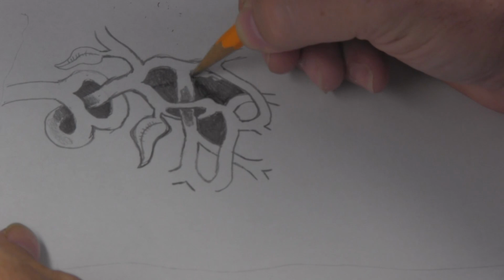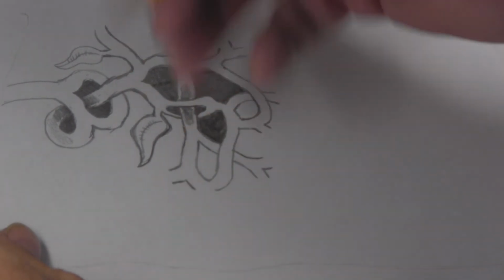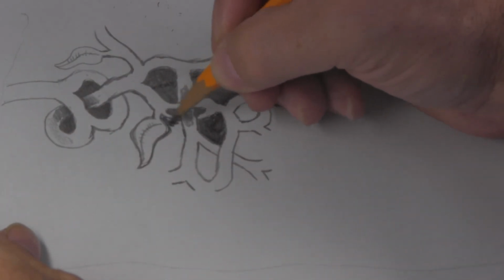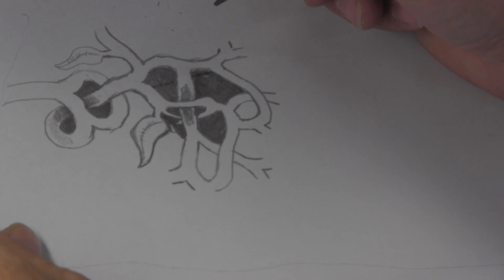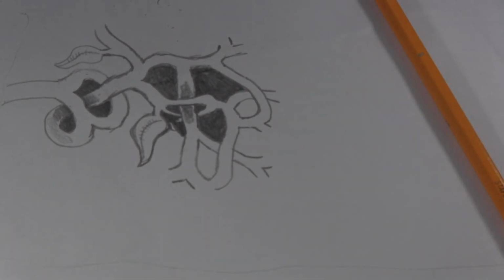So this technique is only going to work after you've completely drawn in the design and then follow through with filling in the in-betweens and making it look 3D by applying the shadow. Alright? So that is how you draw a Celtic design.